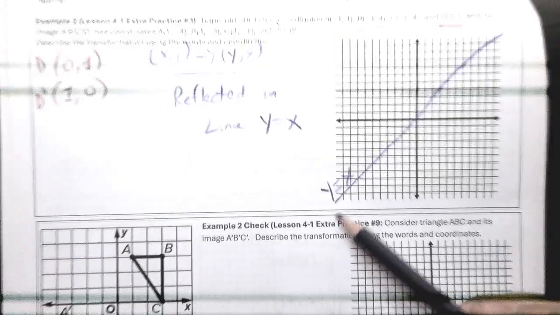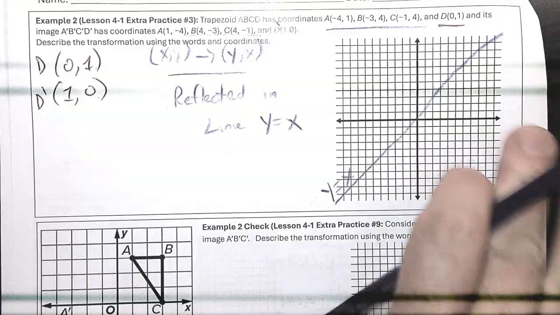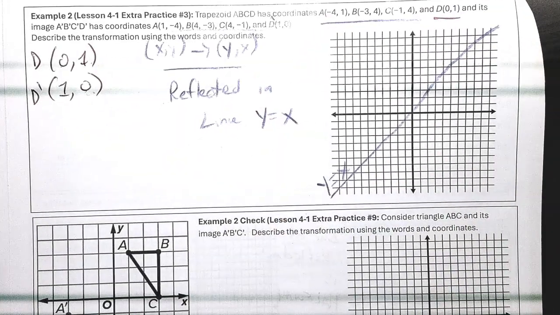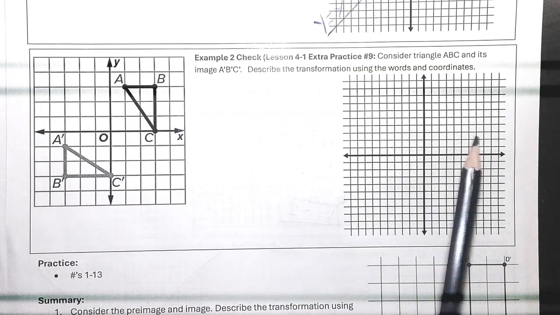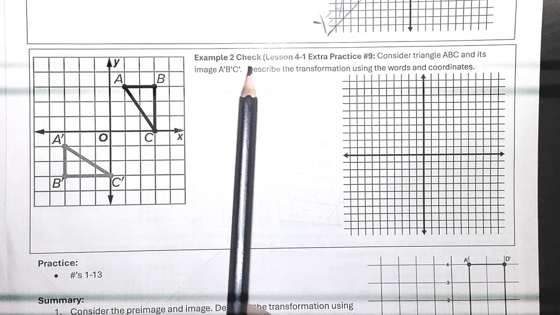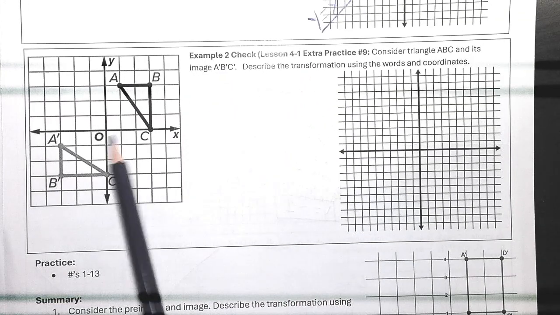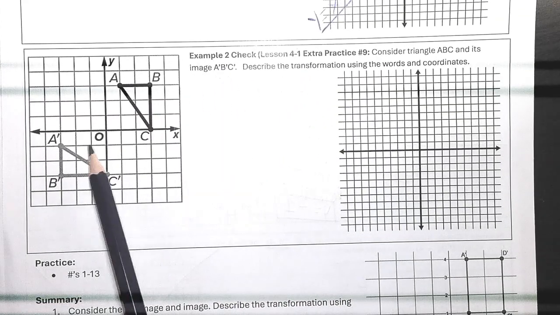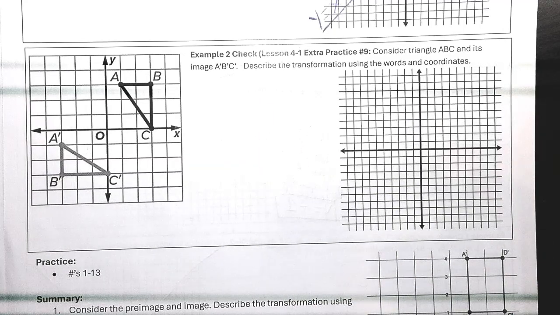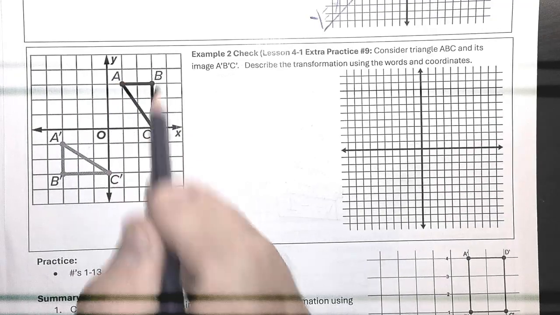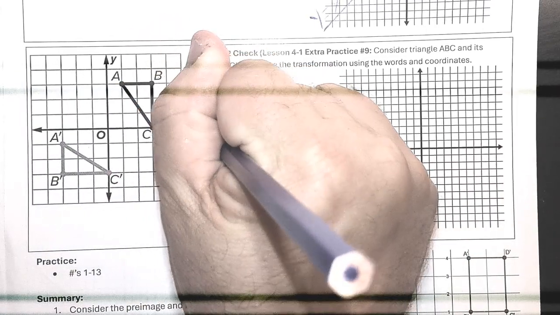So this is that line. Go ahead and plot your points and see how this looks. It's going to be on one side of this guy and the other. All right, don't worry about this graph over here. So they're telling you, for example 2, consider the triangle ABC and A prime, B prime, C prime. Describe the transformation using words and coordinates. So you're going to plot these 3. You're going to write A, B, C.